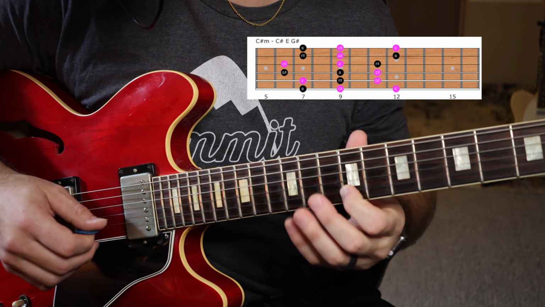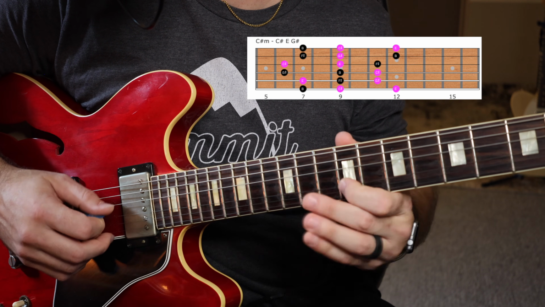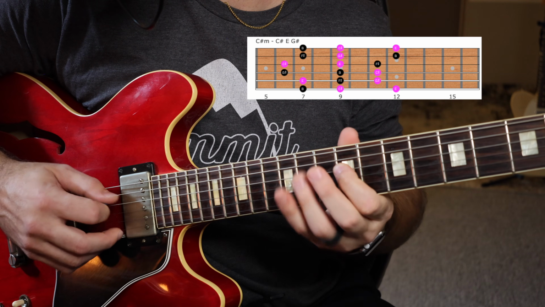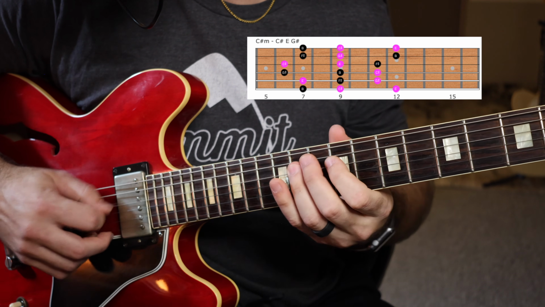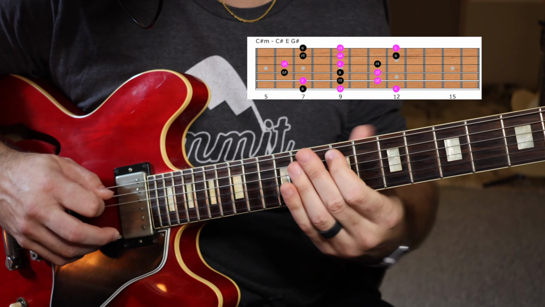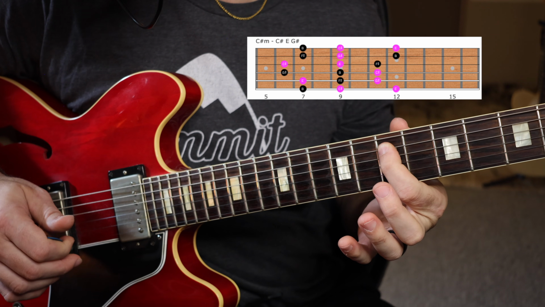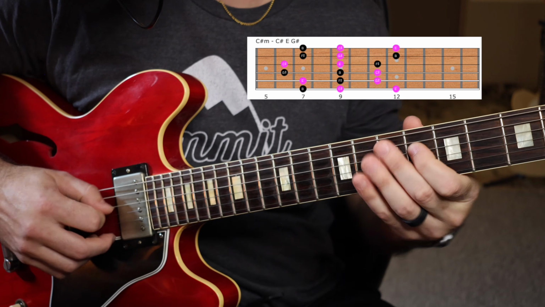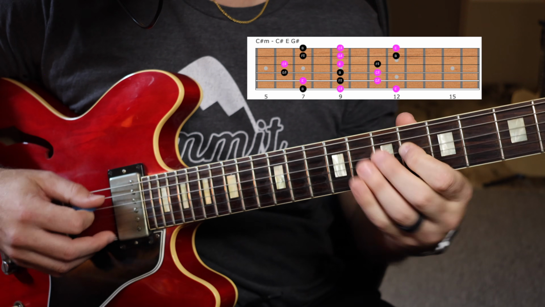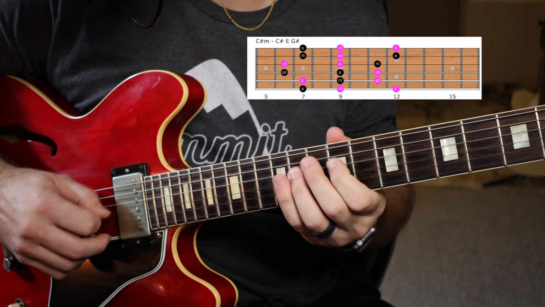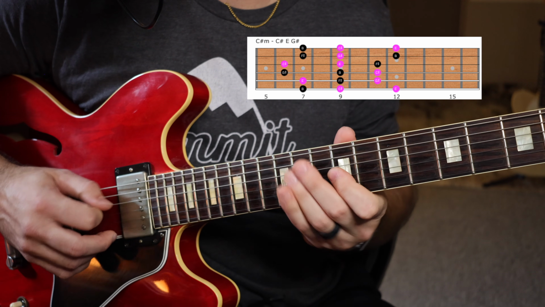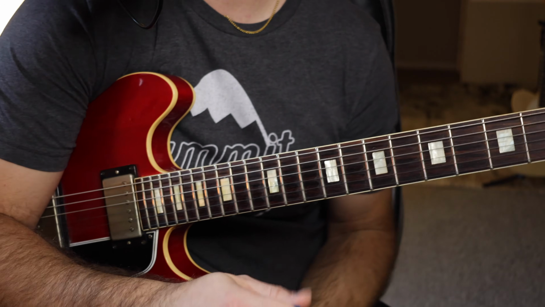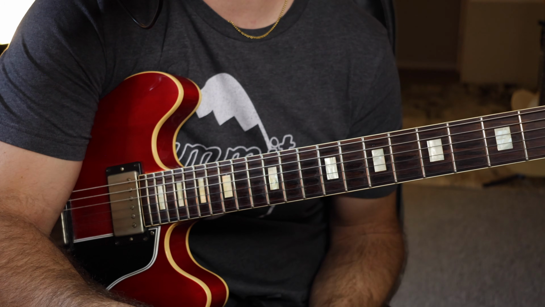So now when you're going through, you want to land on those notes. This E right here sounds nice. It's the minor third as well. There's the fifth. Focusing on those chord tones as the chord is landing is where the magic happens.